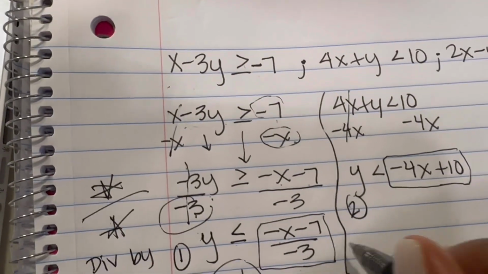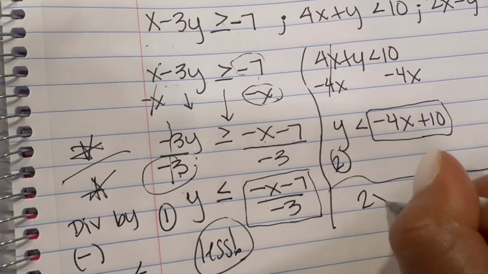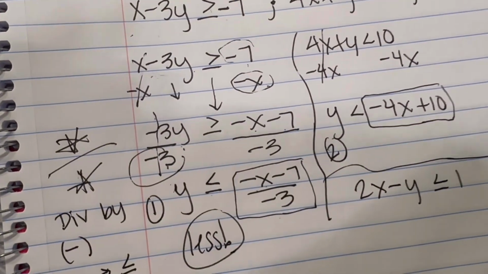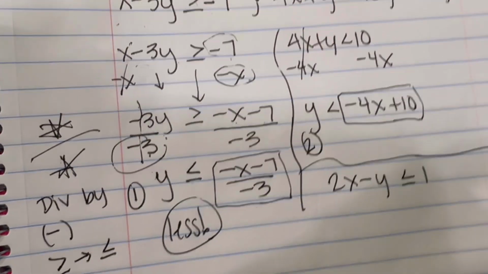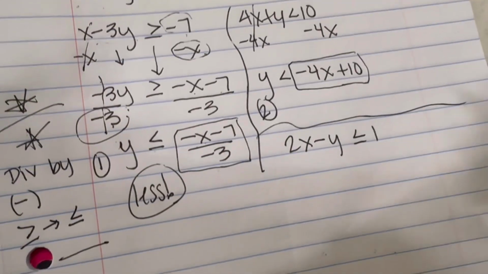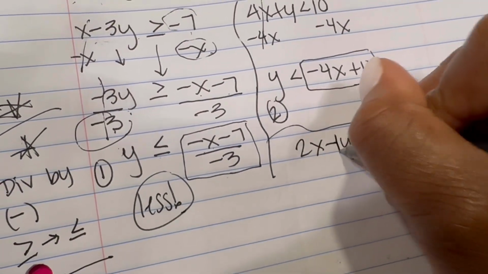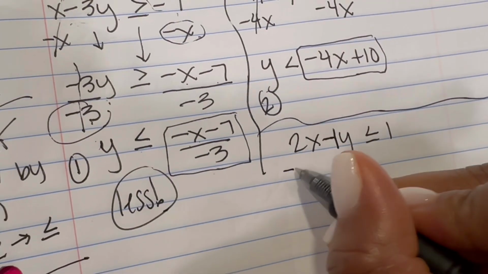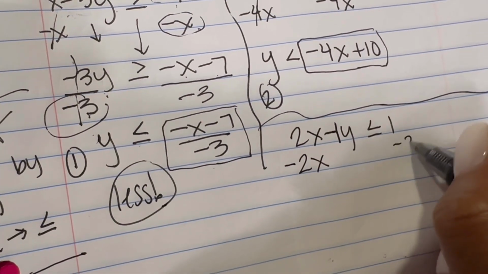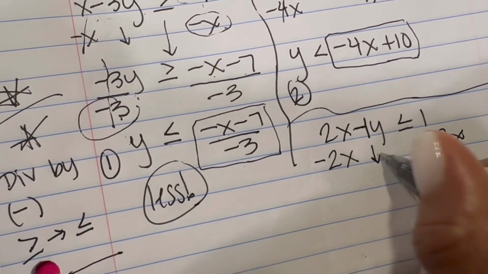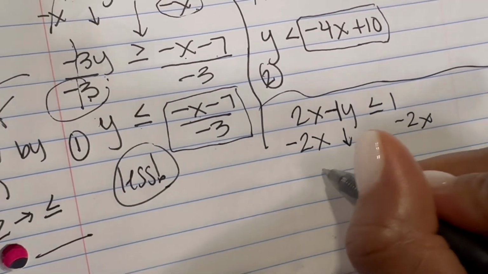Let's look at the third one. 2x minus y is less than 1. What do we see in front of this y? Oh, a negative. We could write this as a -1 if you want to. Make your life easier or harder. I don't like doing that, but if you like it, do it. Subtract your 2x on both sides. Bring this whole -1y or -y down.